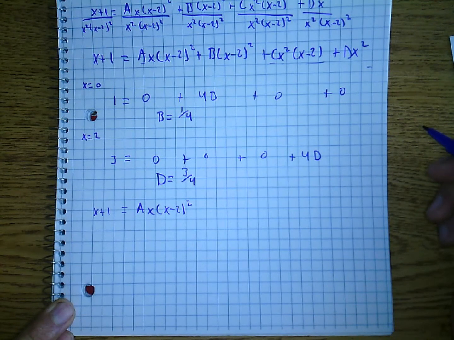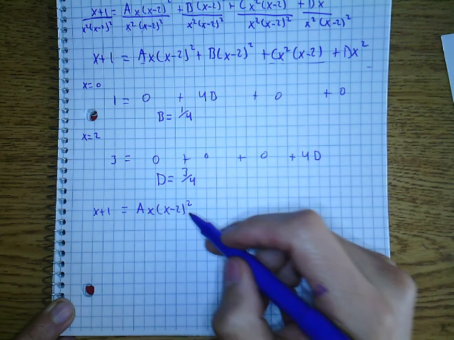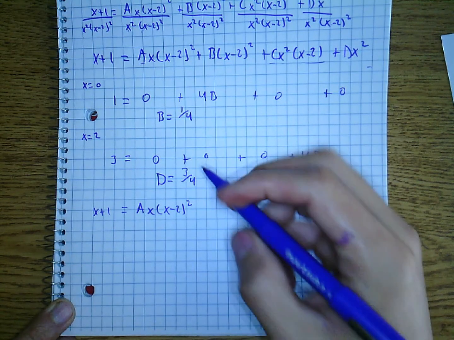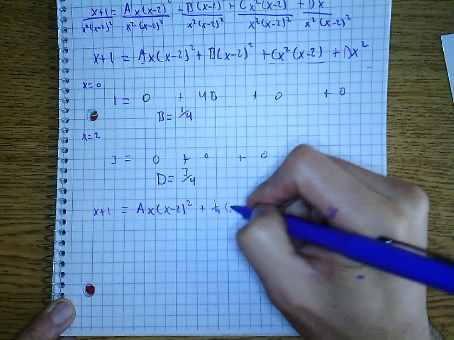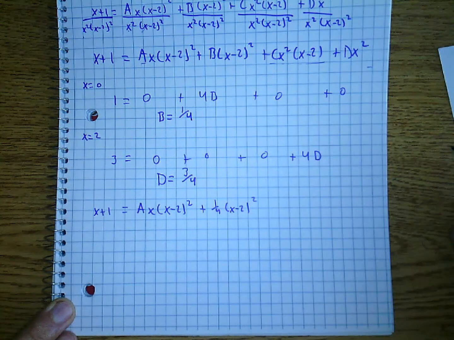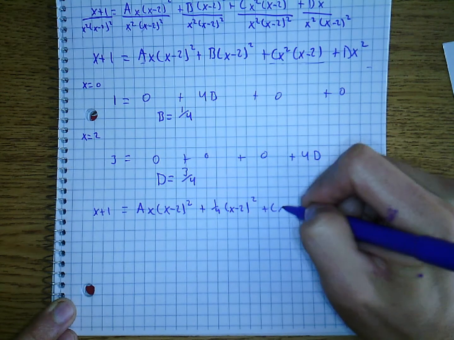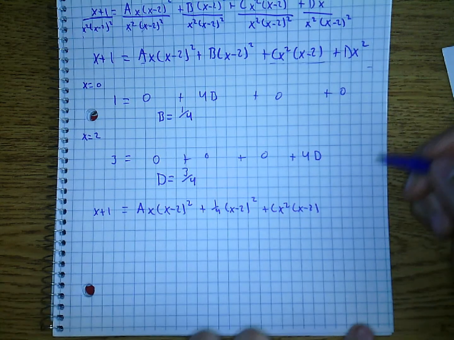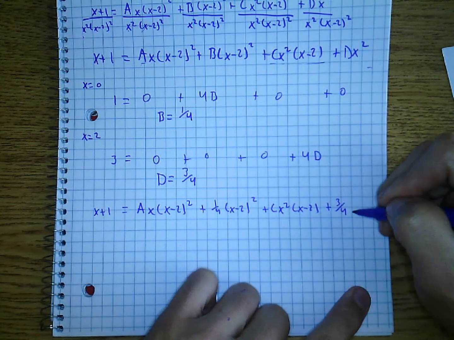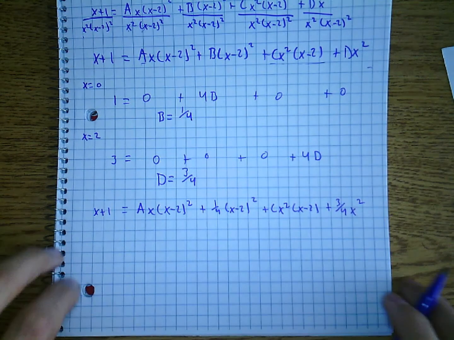So I'm going to plug in plus, and then the B is 1/4, so it's going to be 1/4 x minus 2 squared. We still don't know what C is, so we're going to leave C x squared x minus 2. And now we know that D is 3/4, so that's going to be 3/4 x squared. So now, as you can see, all we need to figure out is A and C.